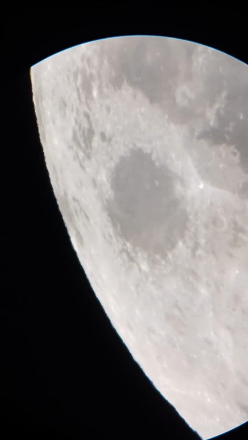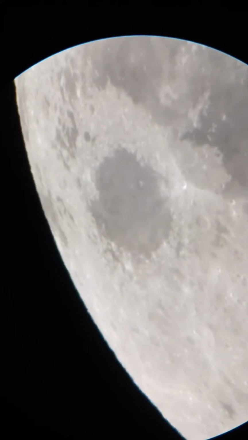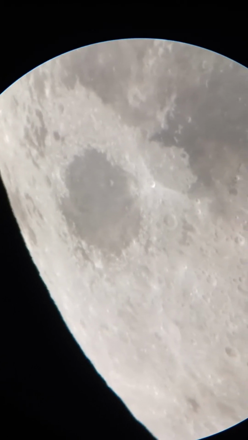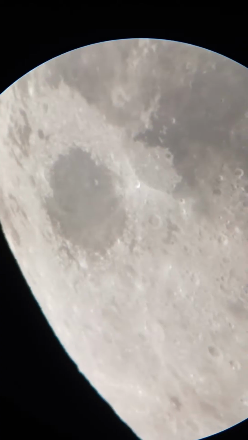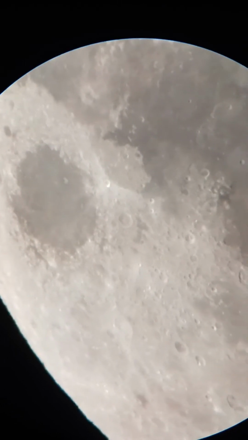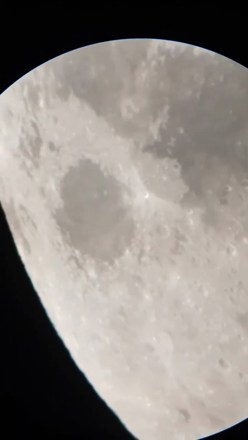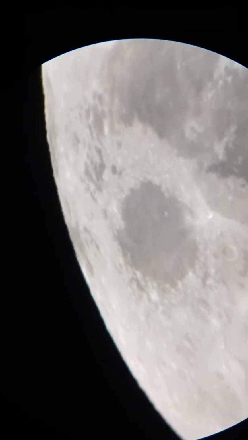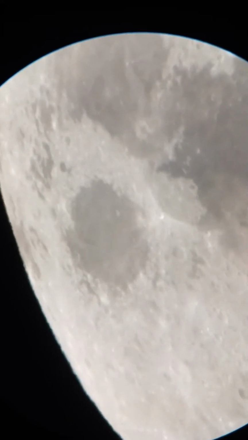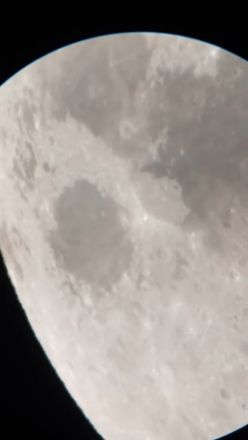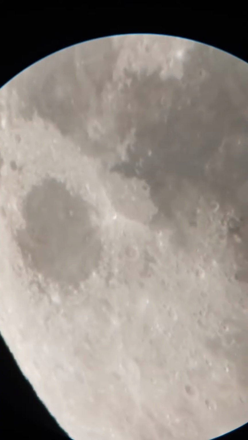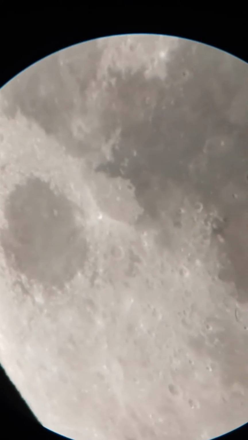In the center of your screen, that is the Sea of Crisis. Below the Sea of Crisis, you'll see kind of a darkened wiggle line. That is the Sea of Snakes. Above the Sea of Crisis is a large white area that kind of looks foamy, which is probably the reason why it was named the Sea of Foam. That bright area that's just to the right-hand side of the Sea of Crisis, that little dot, that is Proclus Crater.